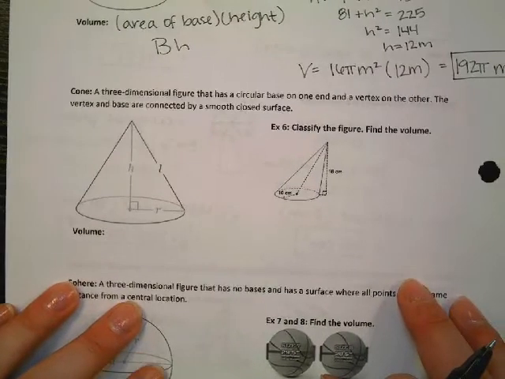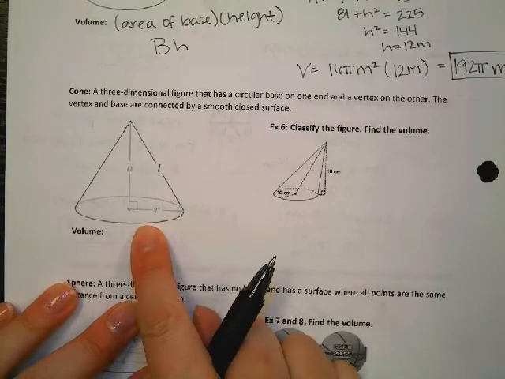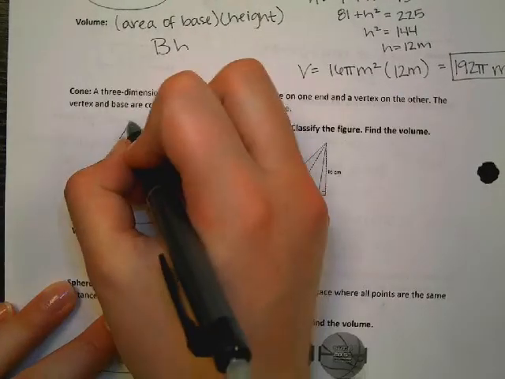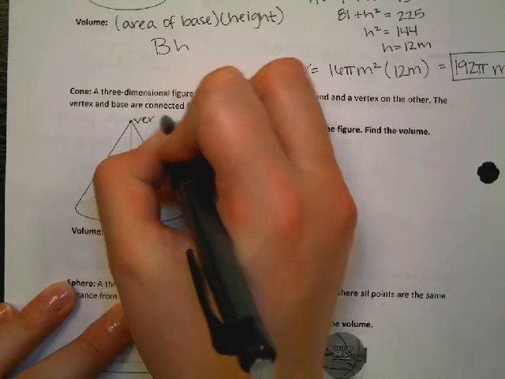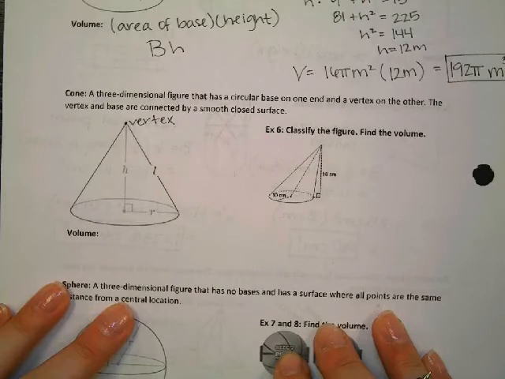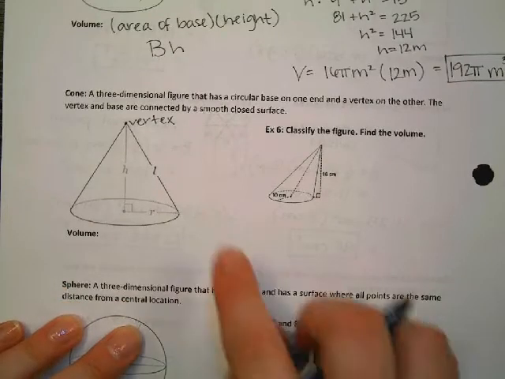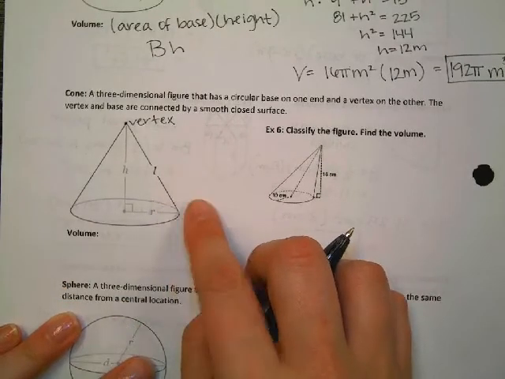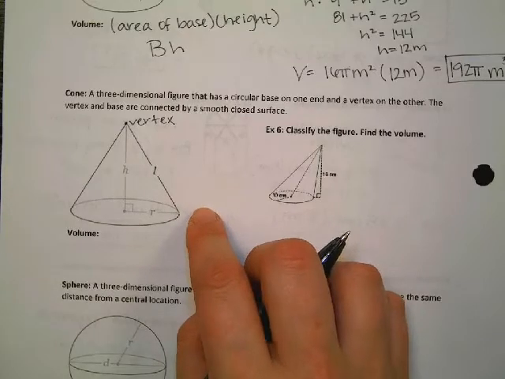Okay. A cone is a three-dimensional figure that has a circular base and a vertex on the other. Let's go ahead and label the vertex. So in a pyramid, they call it an apex. In a cone, they call it a vertex. And then the vertex and the base are connected by a smooth, closed surface.